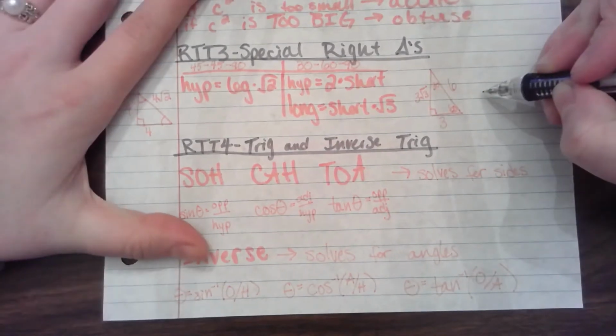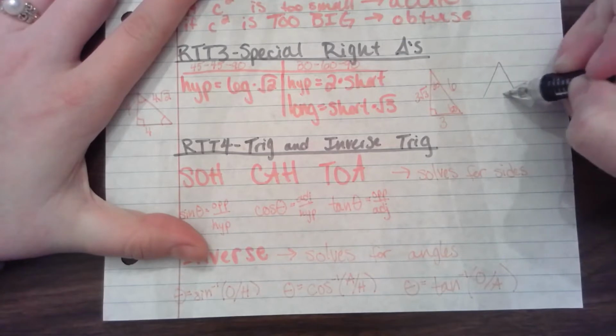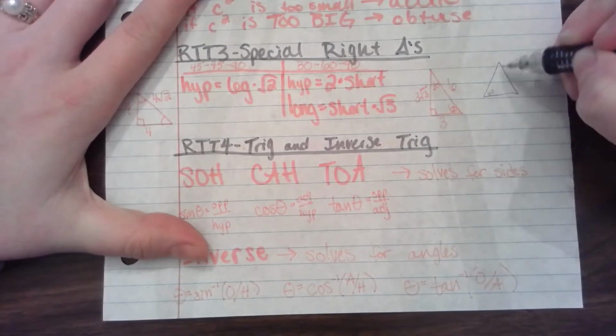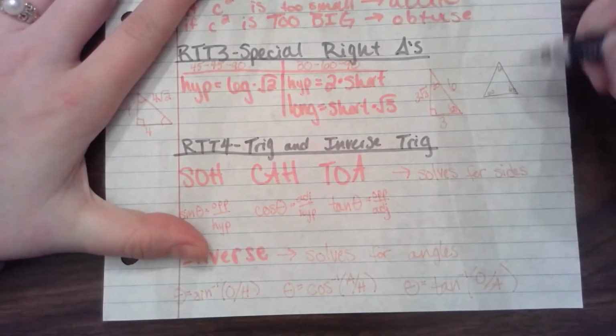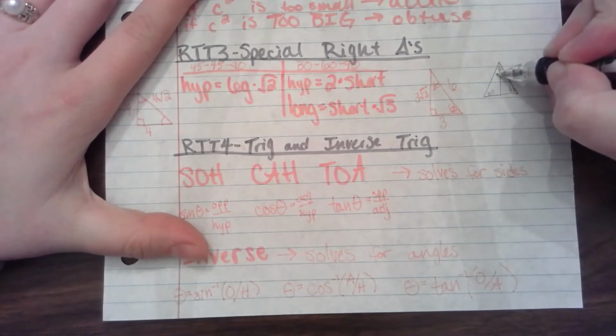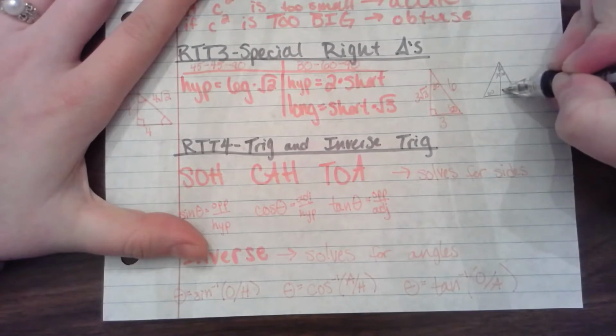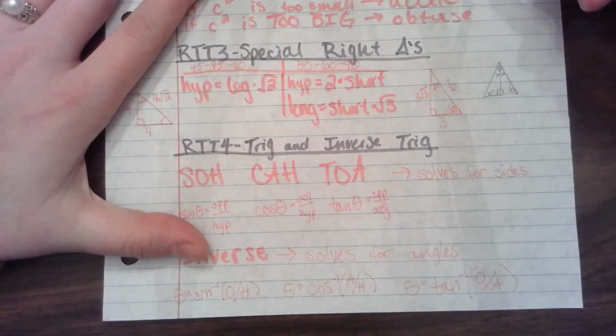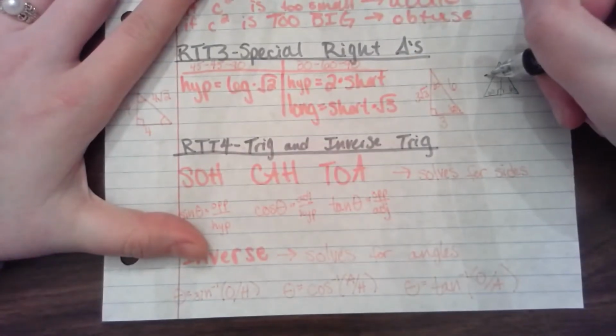so that originates from if you have an equilateral triangle with 3 60-degree angles, right? And then if you were to cut it in half, that makes this a 30 degree and 90 degree. So let's say, I don't know, our side length of our equilateral triangle is 3.